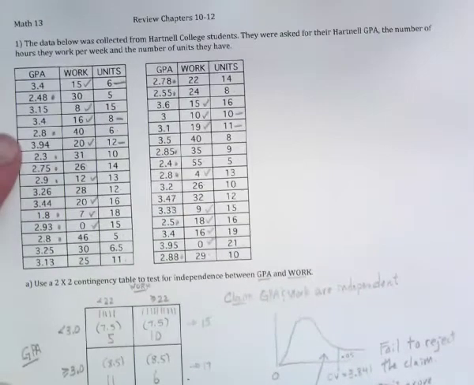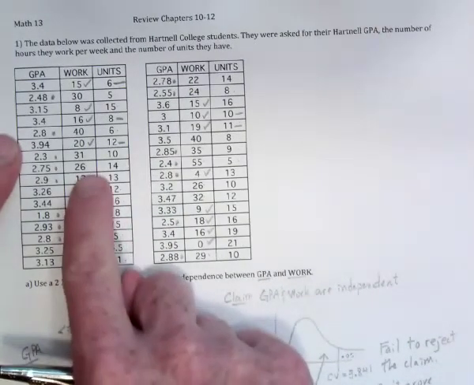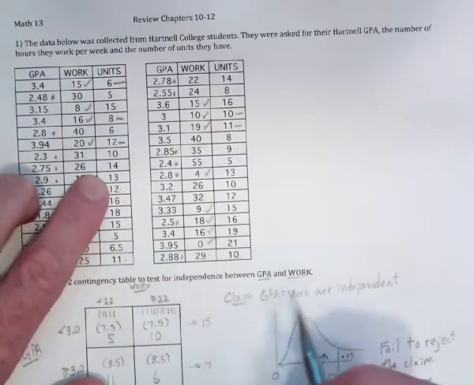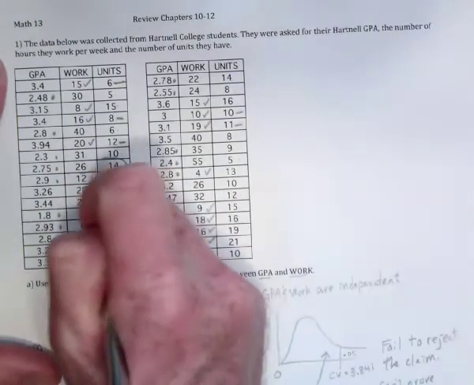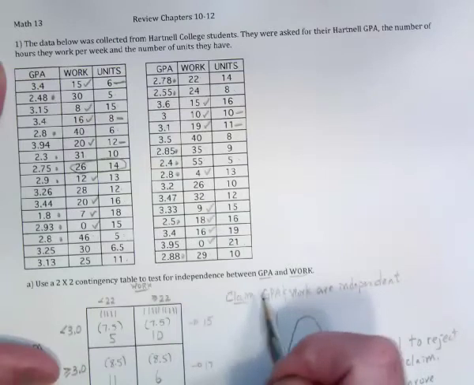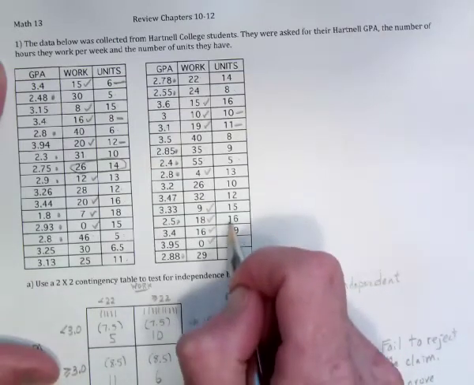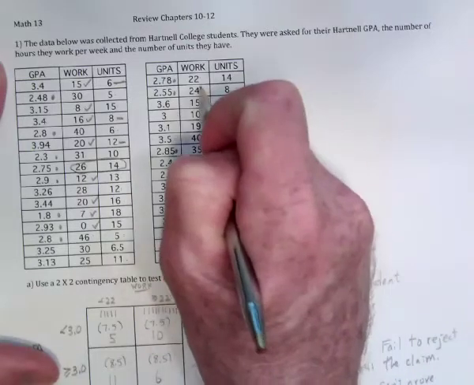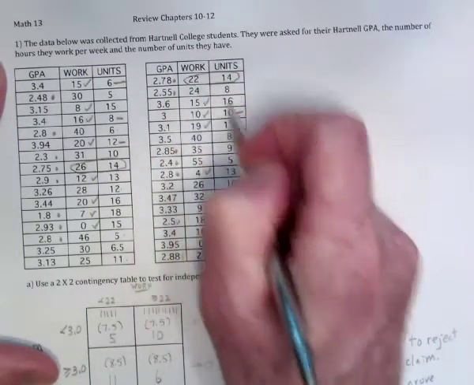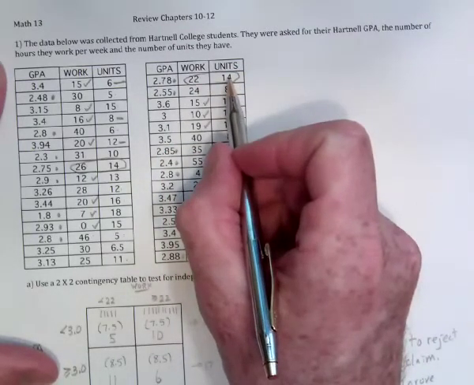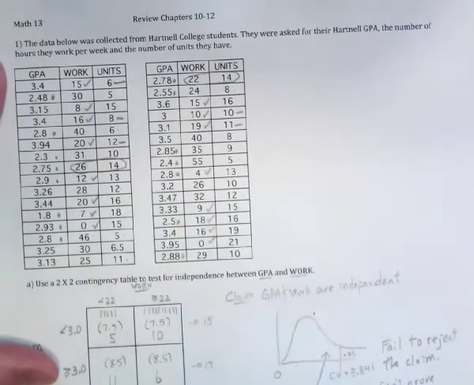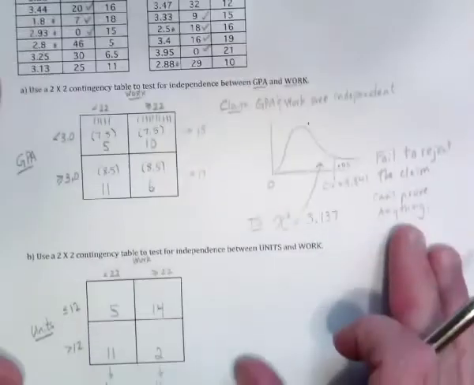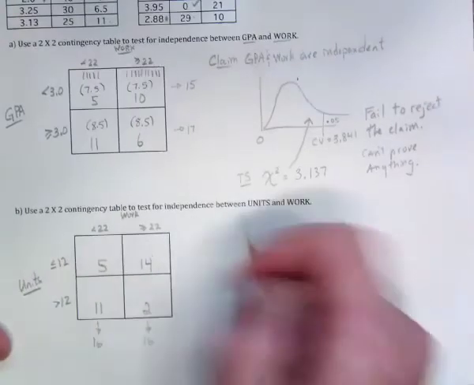Let's see. Who are they? Working a lot and taking, there's 1. So you got 1 right there, working a lot and taking over 12 units. Who else? Right here, working a lot and taking over 12 units. Those are the only 2. So that's those 2 people right there.